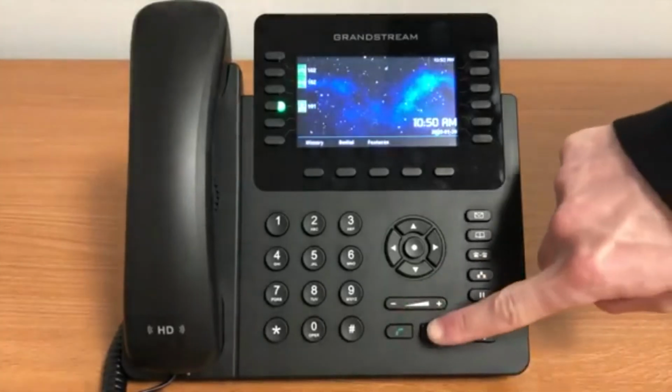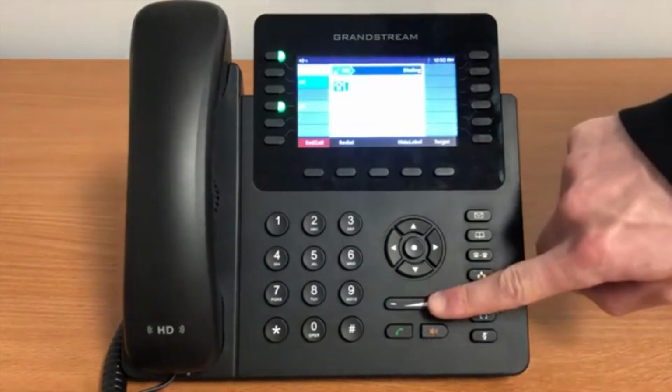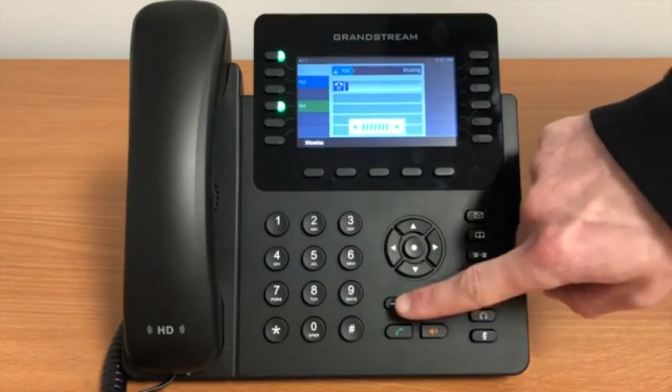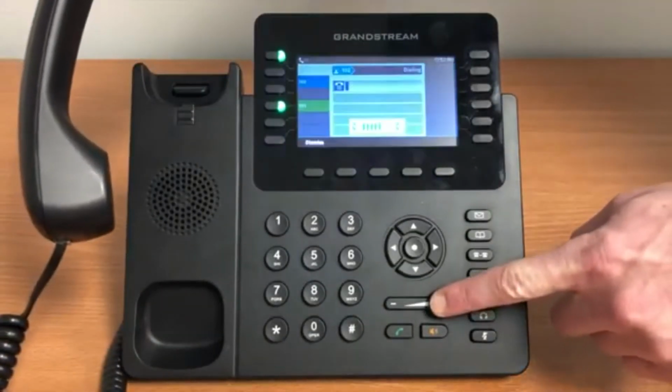Pressing the orange speaker button activates speakerphone. When speakerphone is activated, pressing the volume buttons adjusts the speaker volume. When the handset is off hook, pressing the volume button adjusts the handset volume.